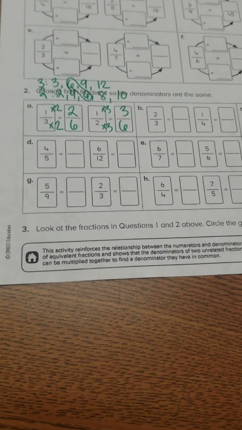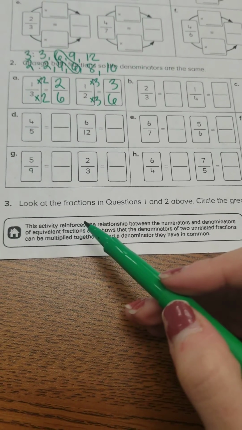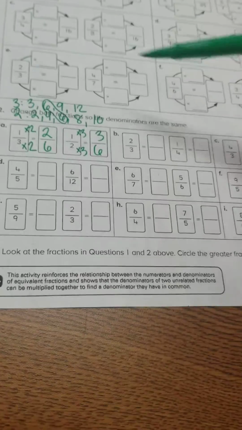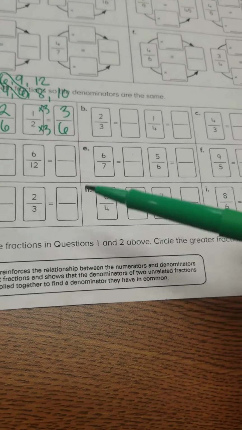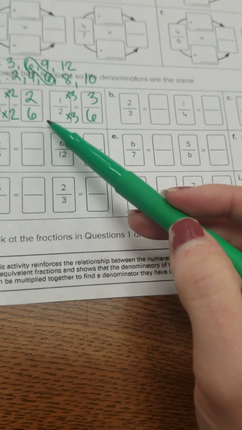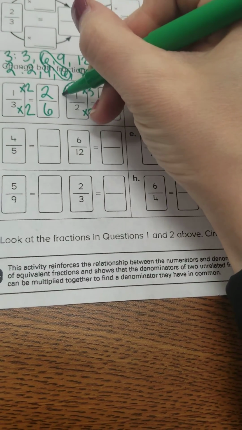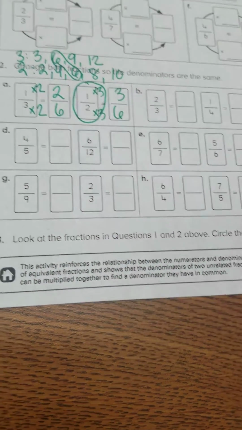Okay. Then their last part says to look at the fractions in questions 1 and 2 above, and to just circle the greater fraction in each pair. So after they go through and answer all of these, they'll have to go back and compare with their new common denominator which fraction is actually larger. And so in this case, 1/2 is larger than 1/3.